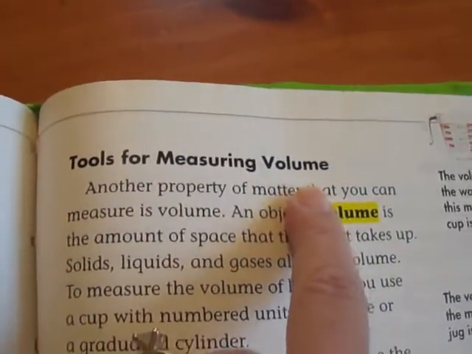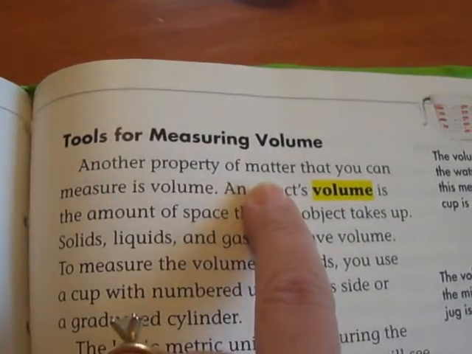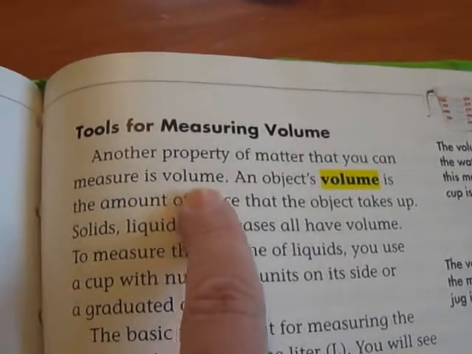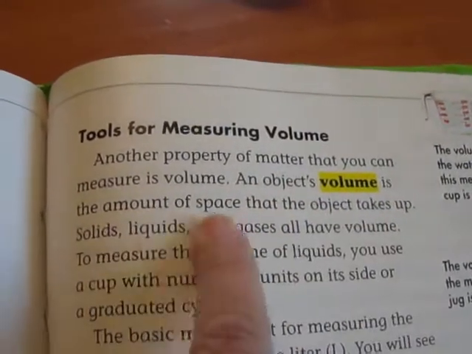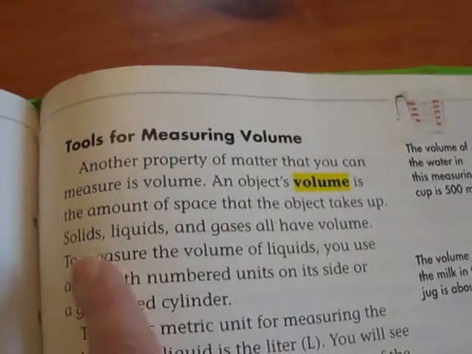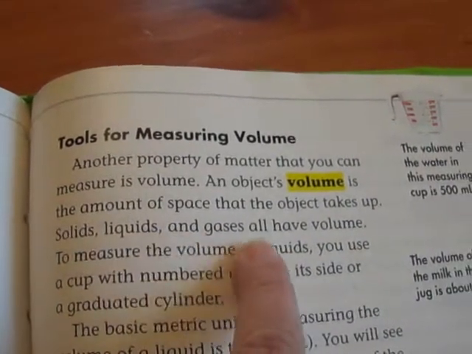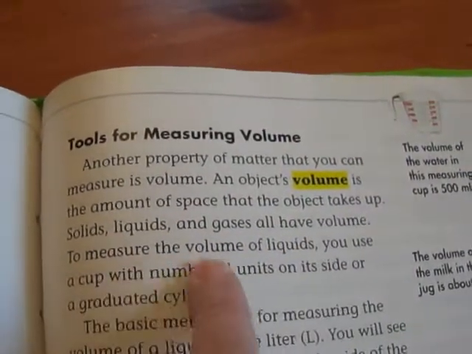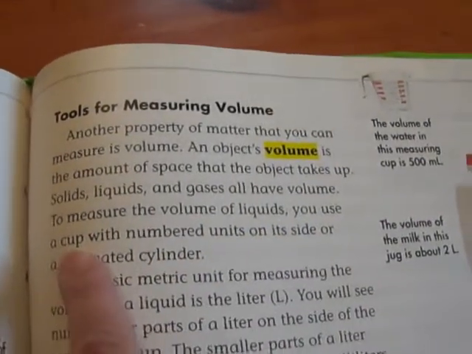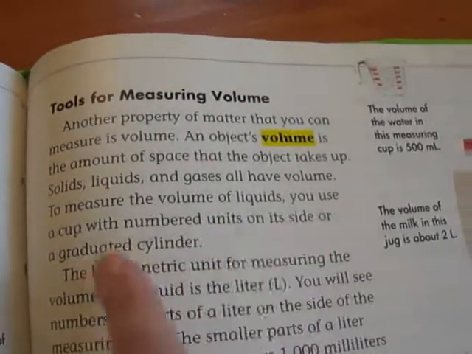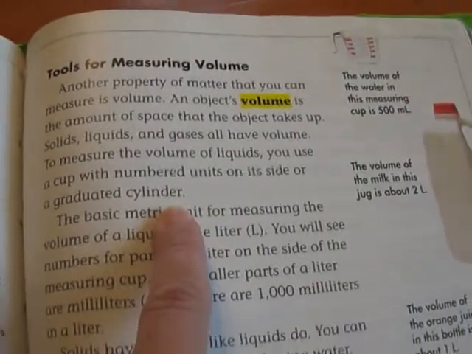Tools for measuring volume. Another property of matter that you can measure is volume. An object's volume is the amount of space that the object takes up. Solids, liquids, and gases all have volume. To measure the volume of liquids, you use a cup with numbered units on its side or a graduated cylinder.